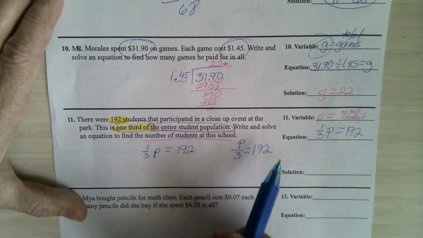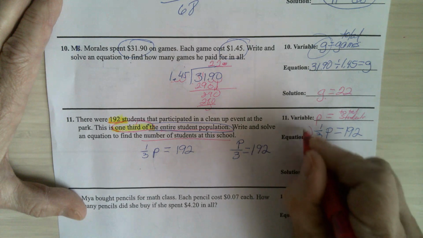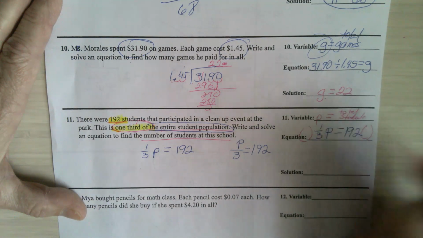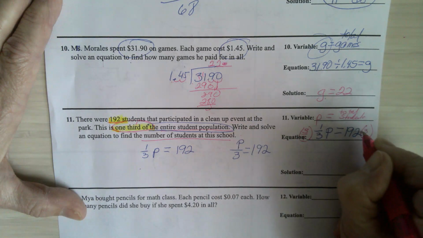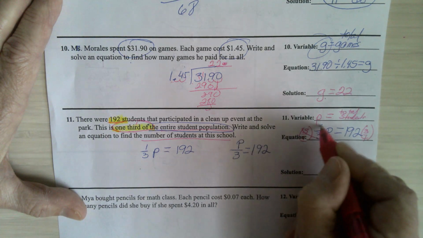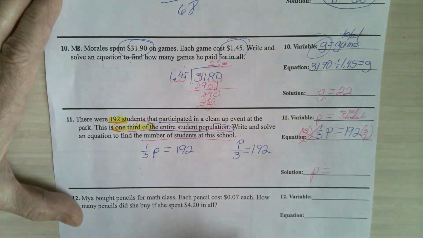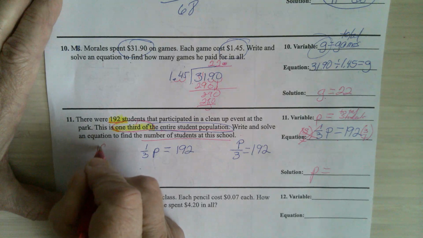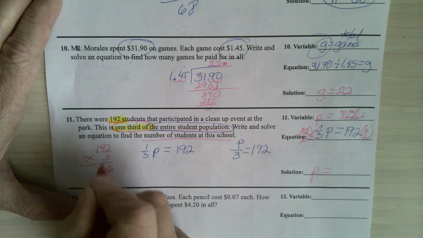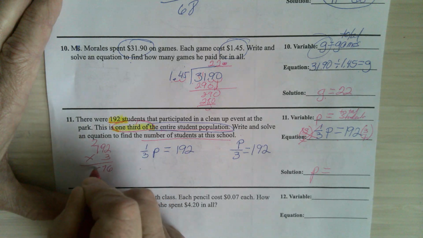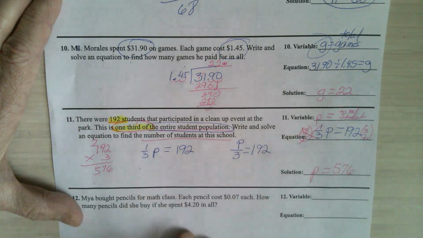Okay? How do you get rid of 1/3? You multiply by its reciprocal, right? What's the reciprocal of 1/3? 3/1. So we're going to get P equals 3 times 192. So 192 times 3. 576. Now, does that make sense?